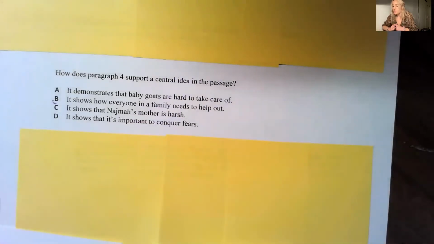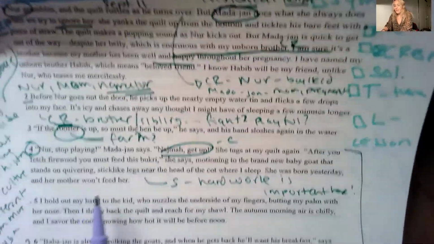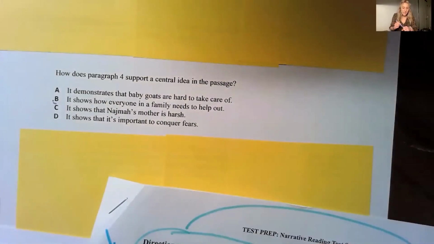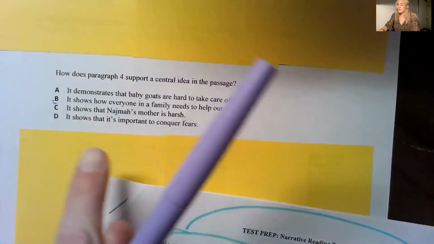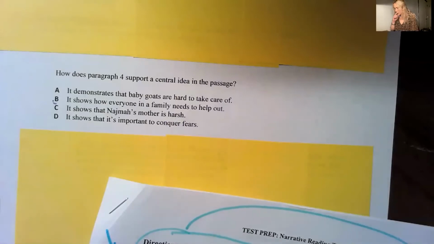C, it shows that Najma's mother is harsh. I mean, maybe like the details here, but again, the whole text, what the text is all really about. First, it doesn't match any of my predictions. And also, it really doesn't match the overarching message of the story. So I'm thinking probably no. And then D, it shows that it's important to conquer fears.